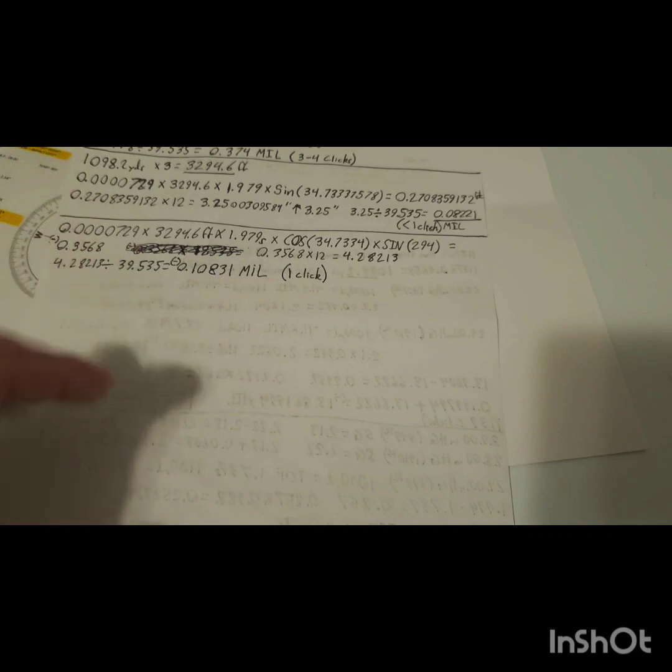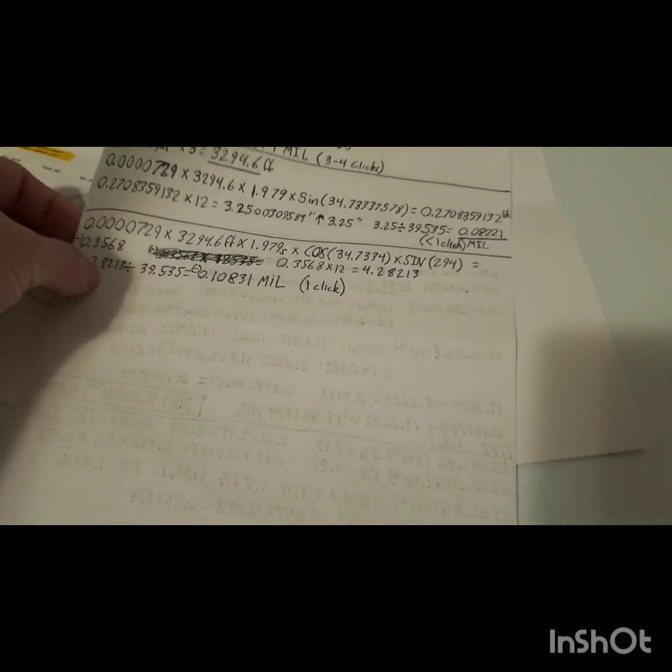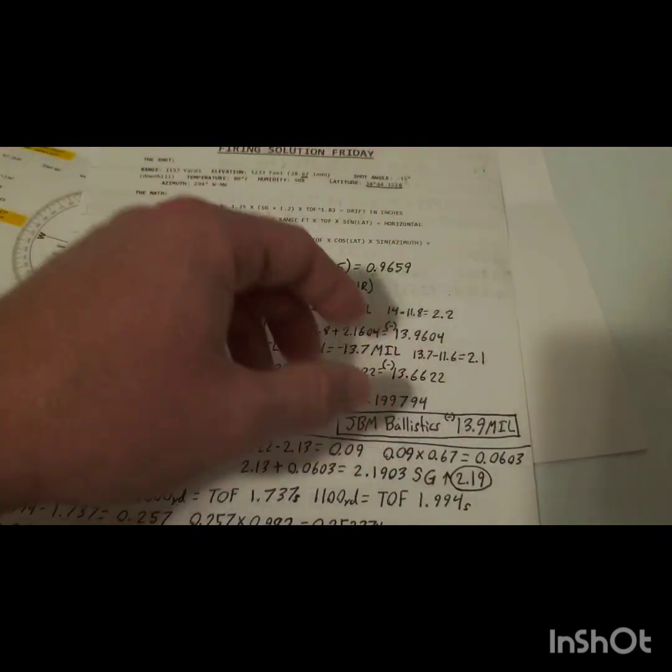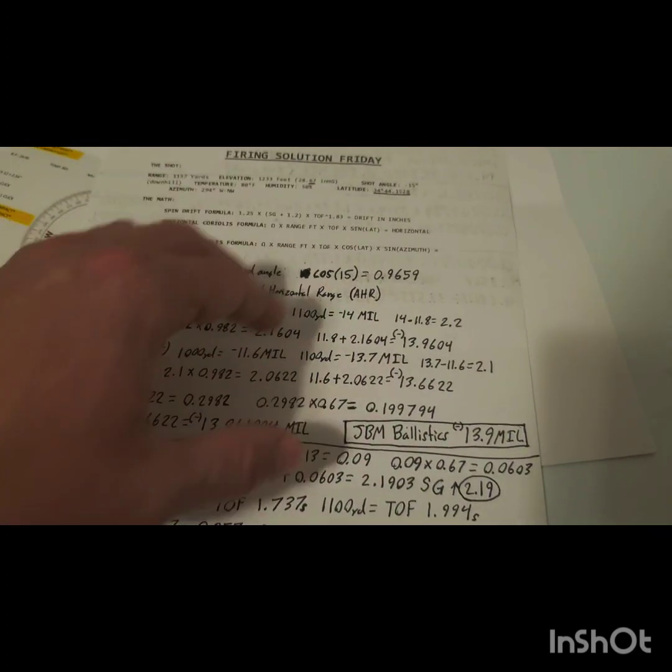And then your horizontal, of course, is going to be right at, we're going to go ahead and say, 4 clicks back left. Again, this would work great if it was dead wind, no wind at all, and our humidity and temperature were the exact same as on our ballistic charts. That's how this would work.